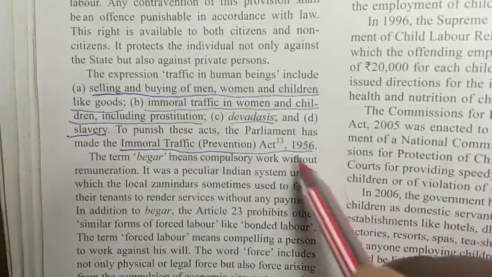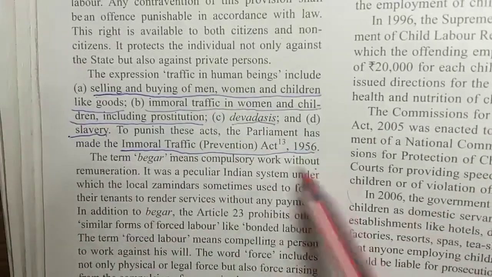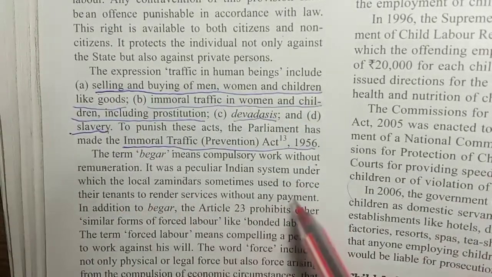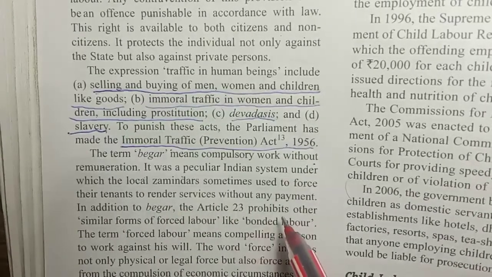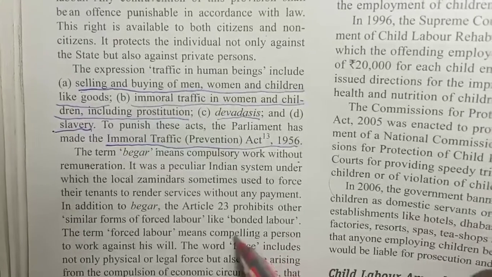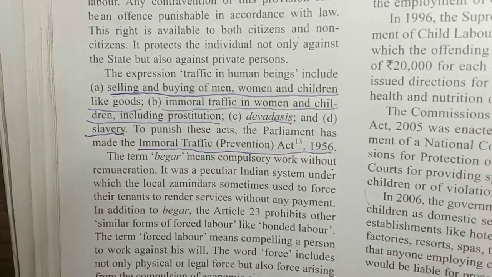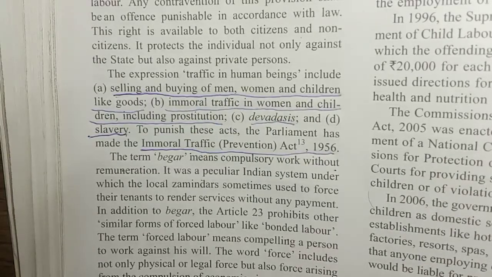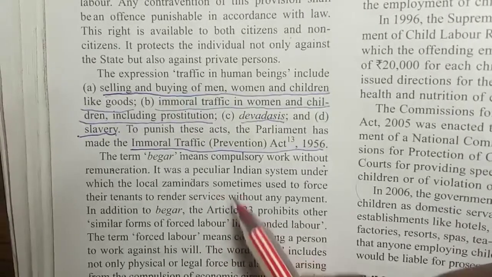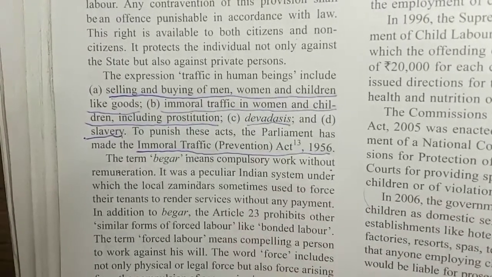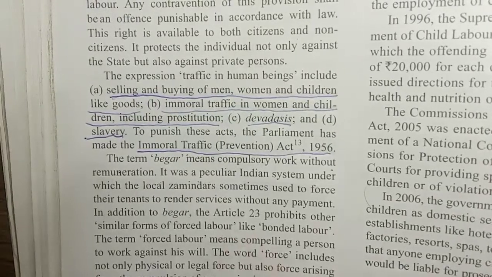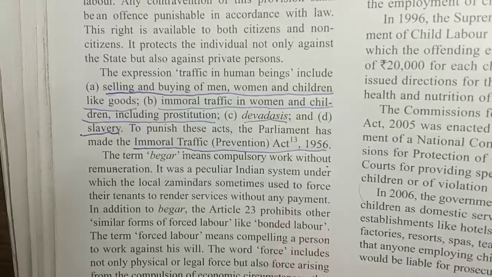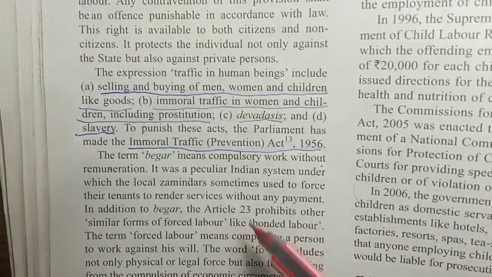The term begar means compulsory work without remuneration. It was a peculiar Indian system under which the local zamindars sometimes used to force their tenants to render service without any payment. It means that begar is not a bhikhari. Begar means you force a person to work and you do not pay them. This is called begar. In our peculiar Indian system, if we go many decades back, local zamindars used to force their tenants to do service without any payment.